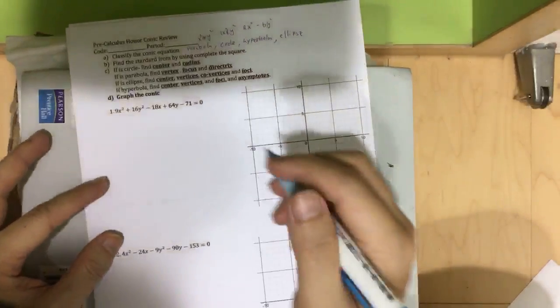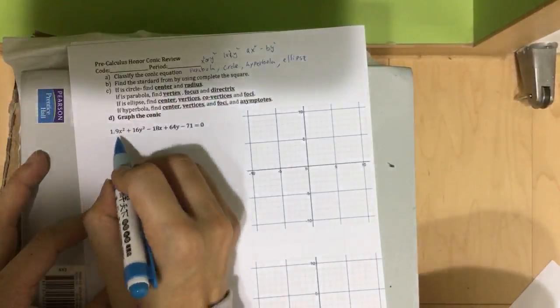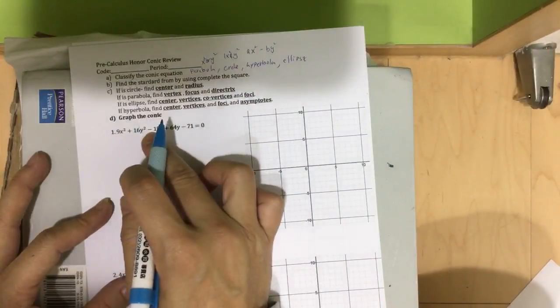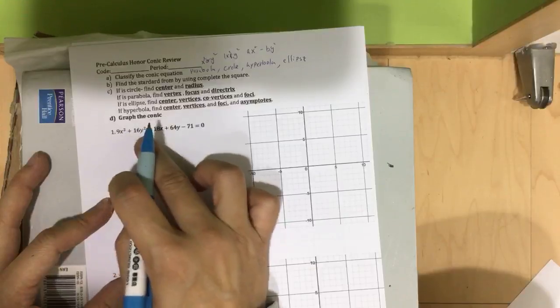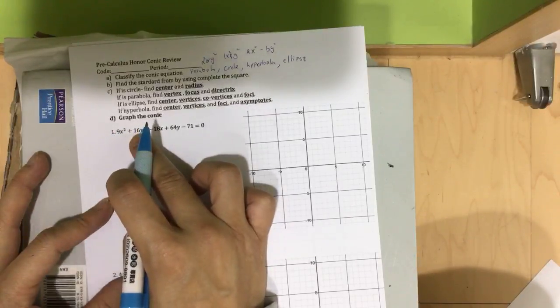I'm going to try to write with better handwriting now because it's kind of an awkward position. First of all, we had to classify the conic section. If you have x squared and y squared both present, it's not a parabola. And since they have different coefficients, it's not a circle.